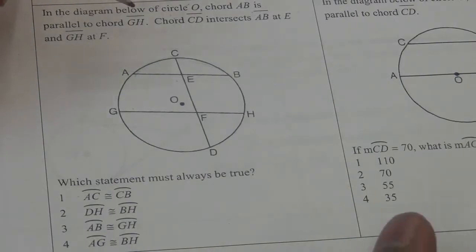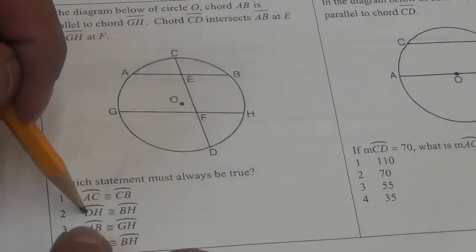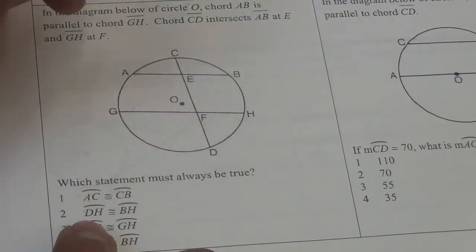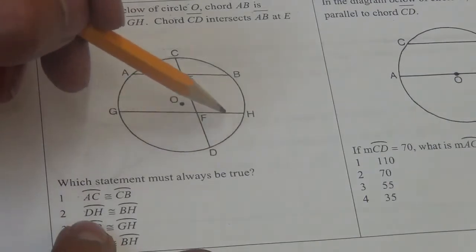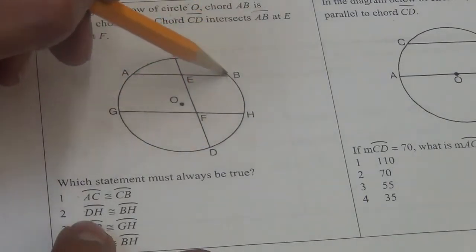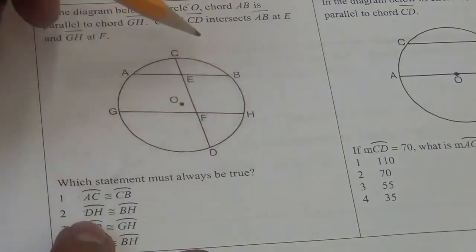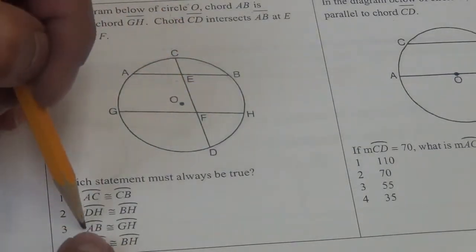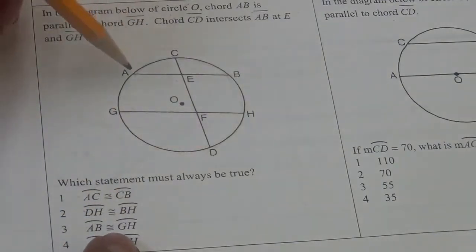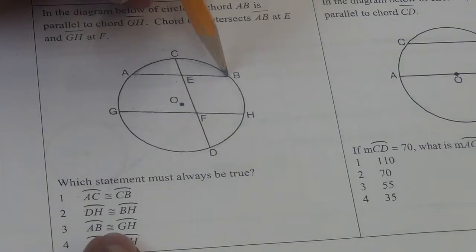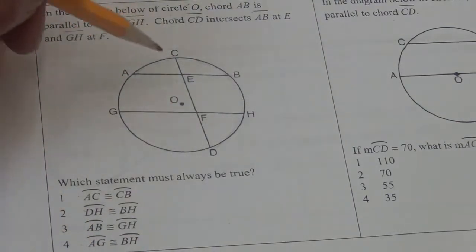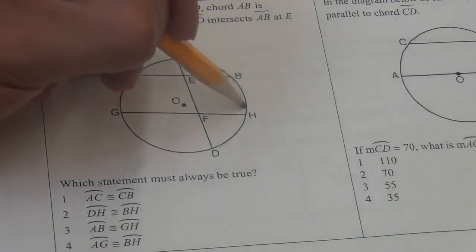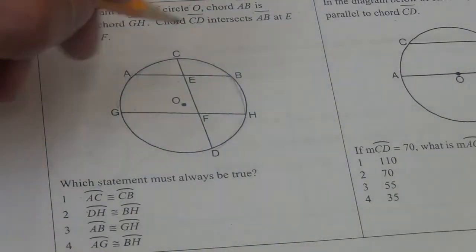Not sure. Okay. Arc DH, where's DH? DH is congruent to arc BH. No, not really. Or maybe, I don't know, I'm not sure. AB is congruent to GH. Arc AB is congruent to arc GH. Do they look congruent to you? No. The last one. AG is congruent to BH. Oh my God. Whew, finally.